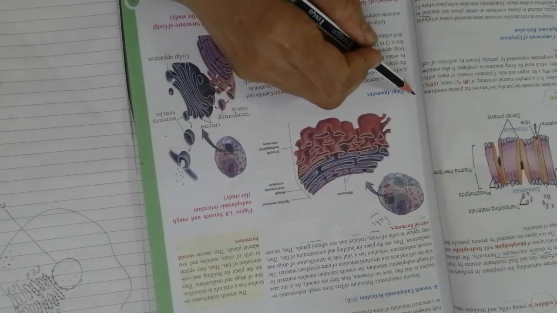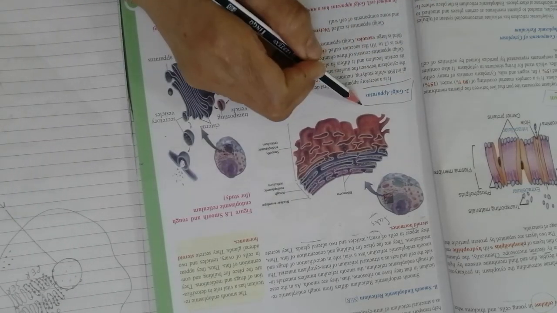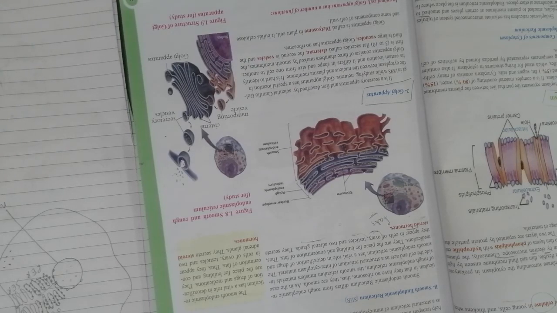Now we reach another living component, the Golgi apparatus, but we'll stop here for this lecture for today, and we will wait for the next lecture. Till then, I will say goodbye for now.